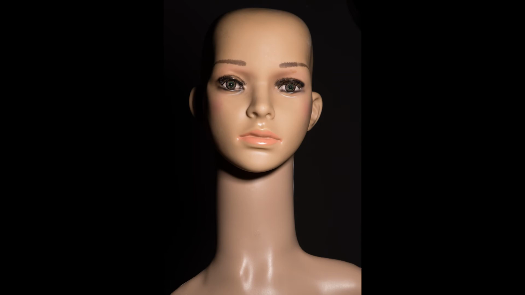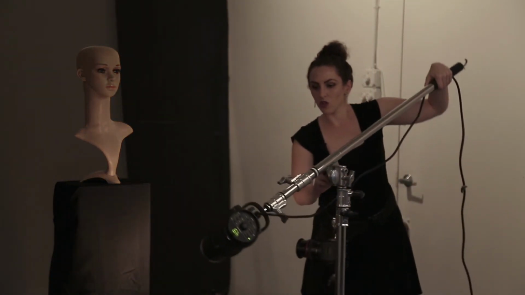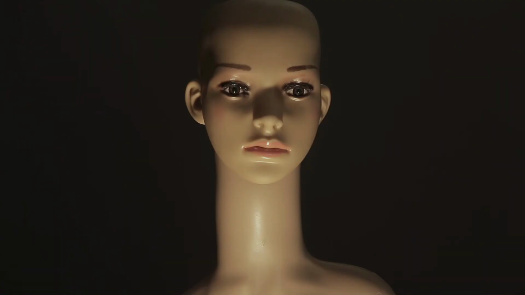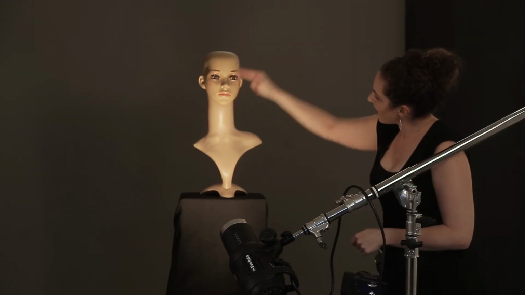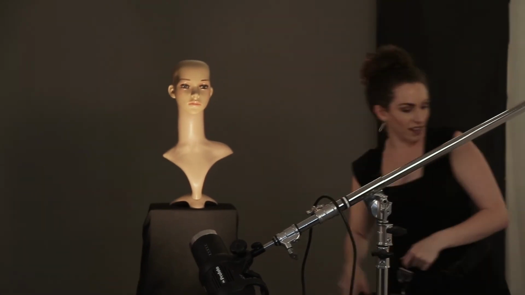But let me go the opposite direction. Let's boom this light from below to illuminate our subject. And this is the monster light that I'm talking about. The defined shadows from the nose cast upward, the shadow from the lip upward, the shadows of the eyelashes upward as well.